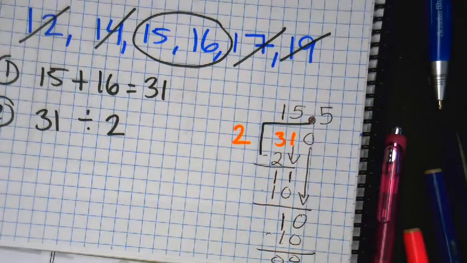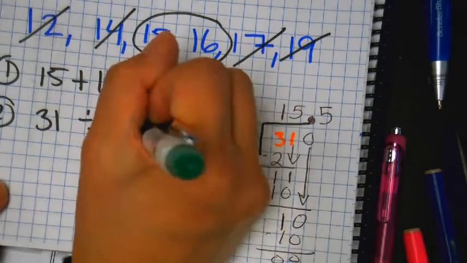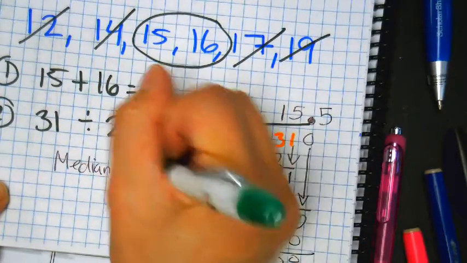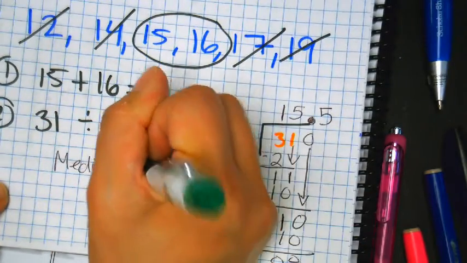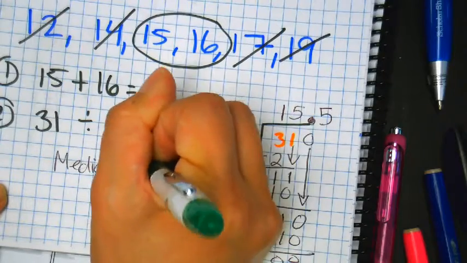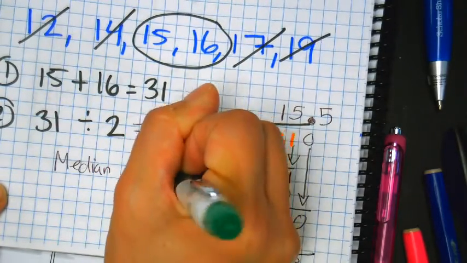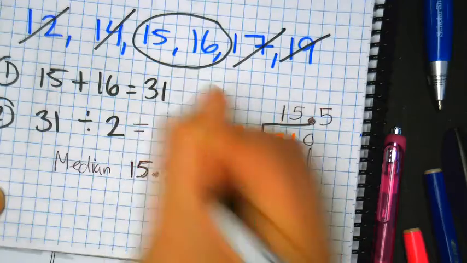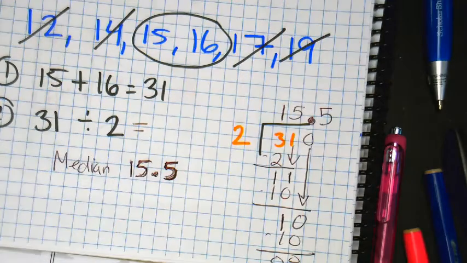15.5. So yes, sometimes your median is going to be a decimal, and usually they do end in 0.5. For the most part, if you're going to have a decimal, it's going to be 0.5. Because you're dividing by 2, and when you divide by 2, your decimal is either a 0 or a 5.